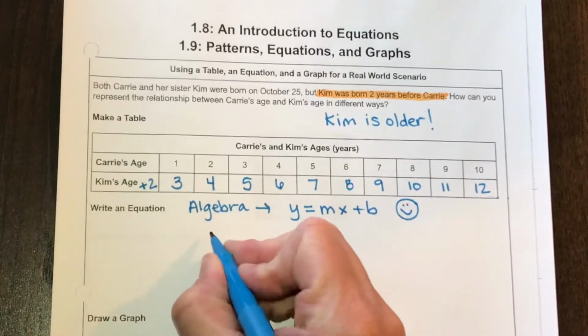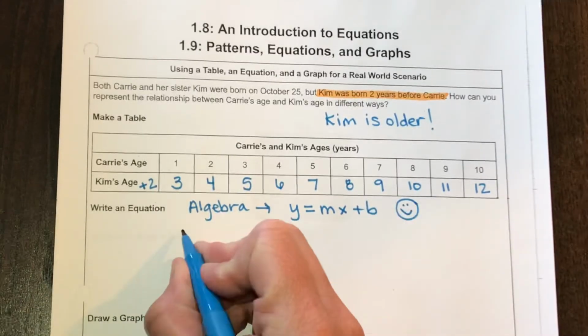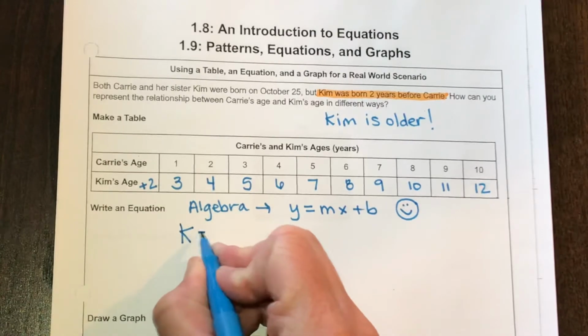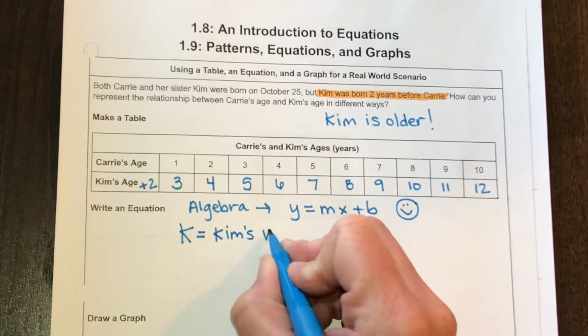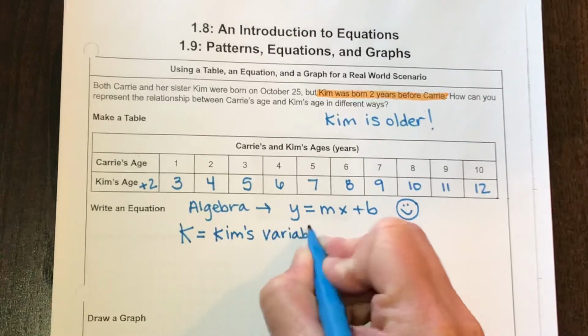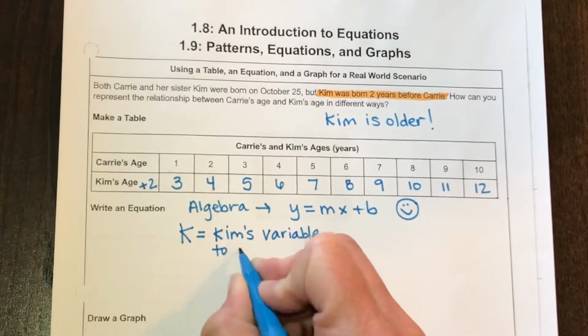So I'm going to let k be Kim's variable to represent her age.